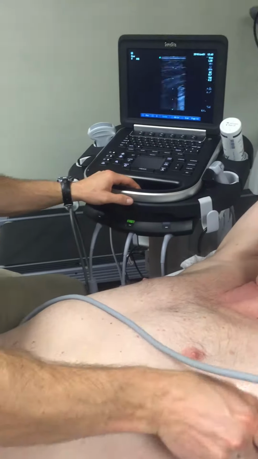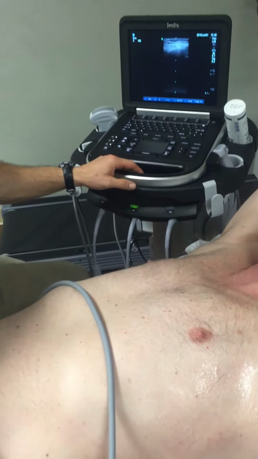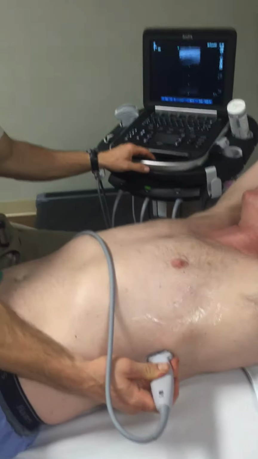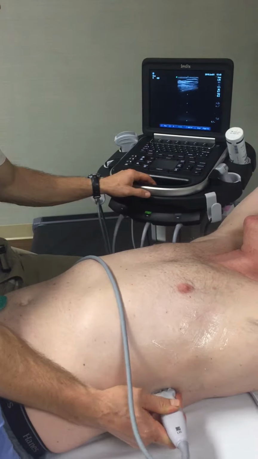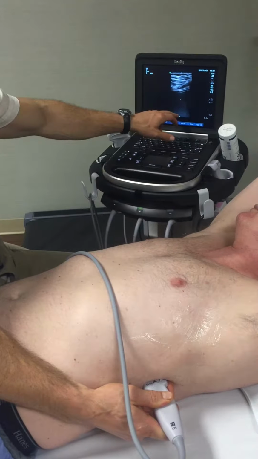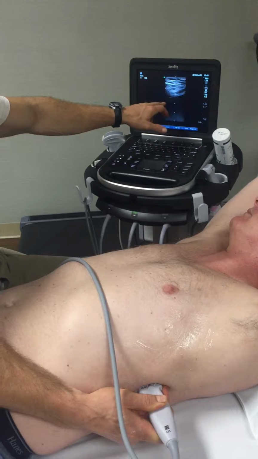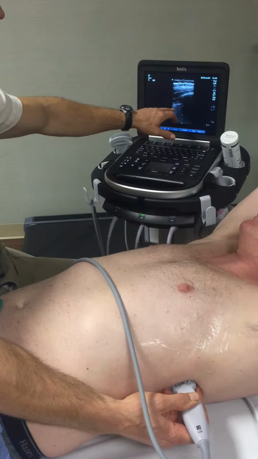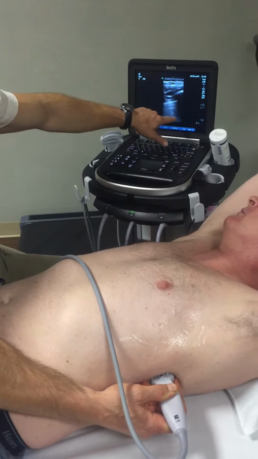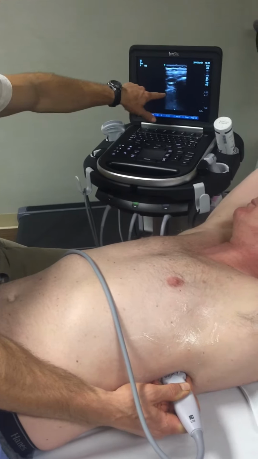And then the 4th view is usually the most dependent posterior view, and this is where you're getting the junction between the spleen and the diaphragm. This is actually the spleen you're catching here, and when he breathes you can see, and you can slide, there's the bottom of the lung. So if you saw fluid, it would be darker or anechoic here.